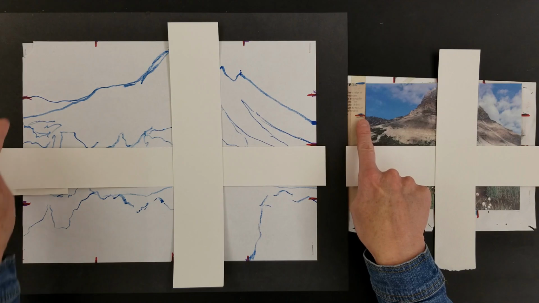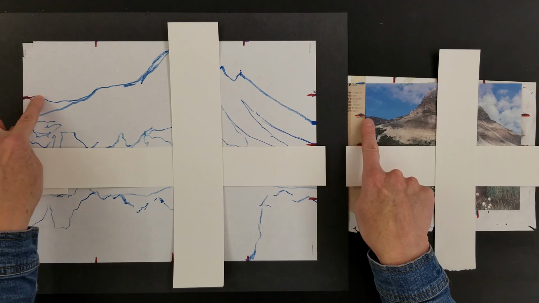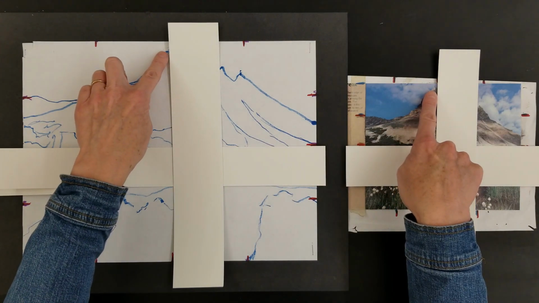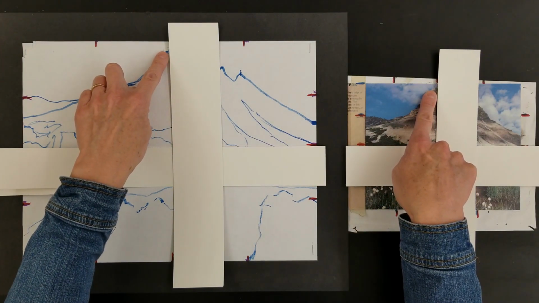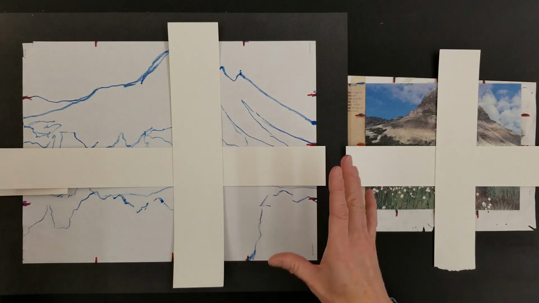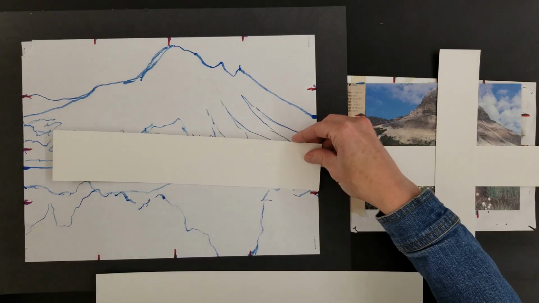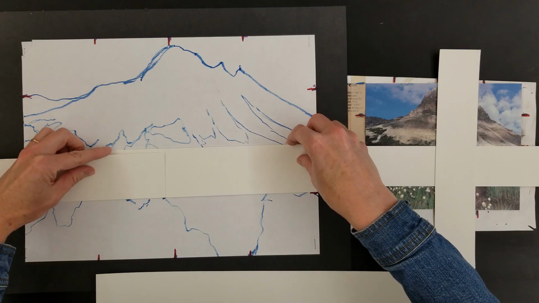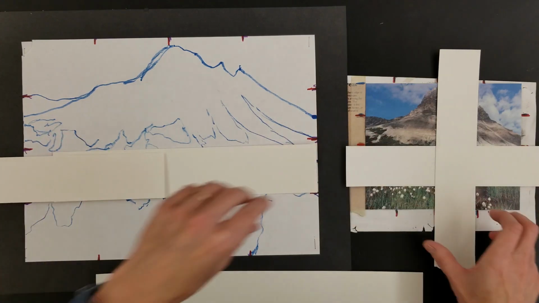I'm following this line right here and taking that down and going right up into where the halfway mark is here. So you can do this any which way as long as you're moving the papers the same on each, the photo and your paper that you're using.